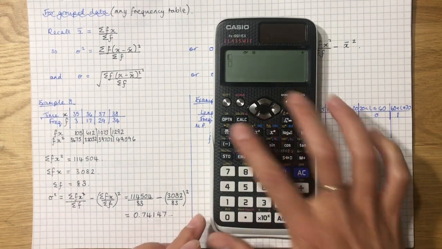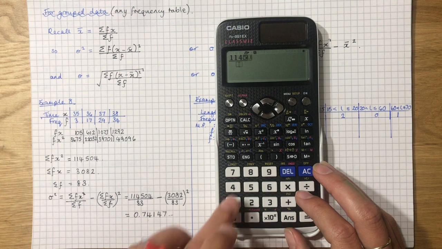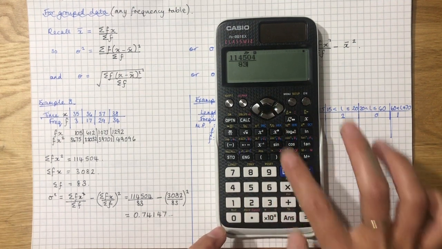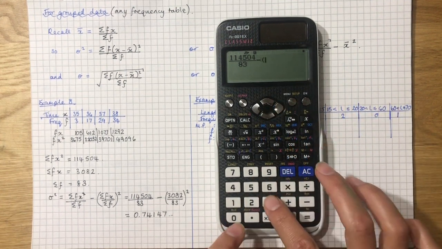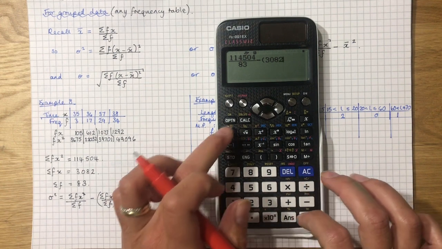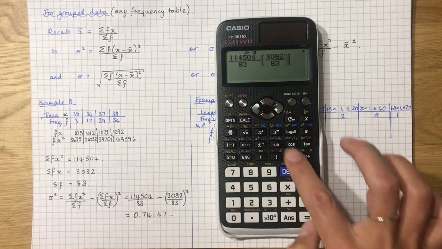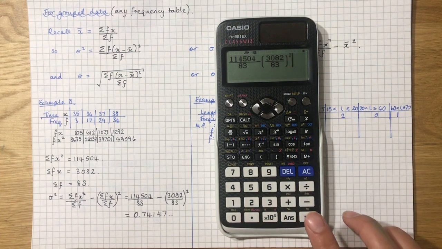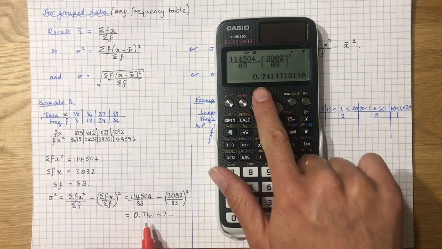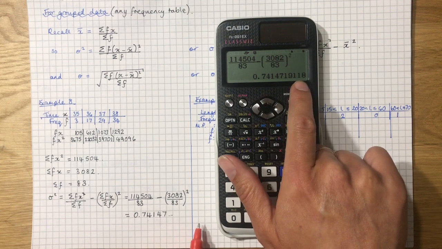We've got 114,504 over 83 minus 3082 over 83 squared. 0.7147 and so on.